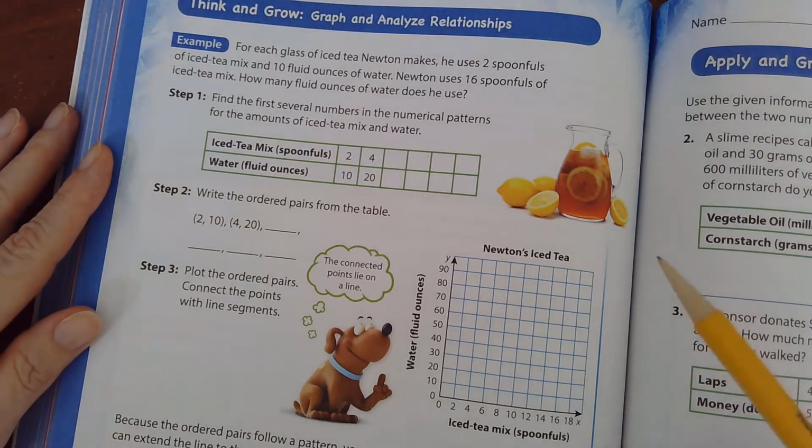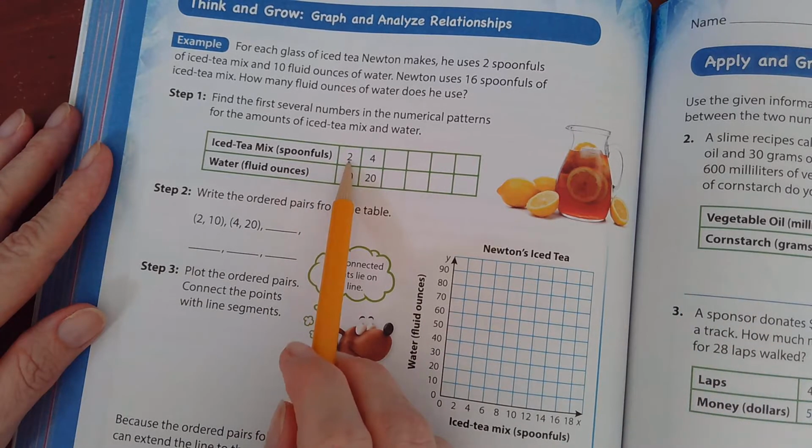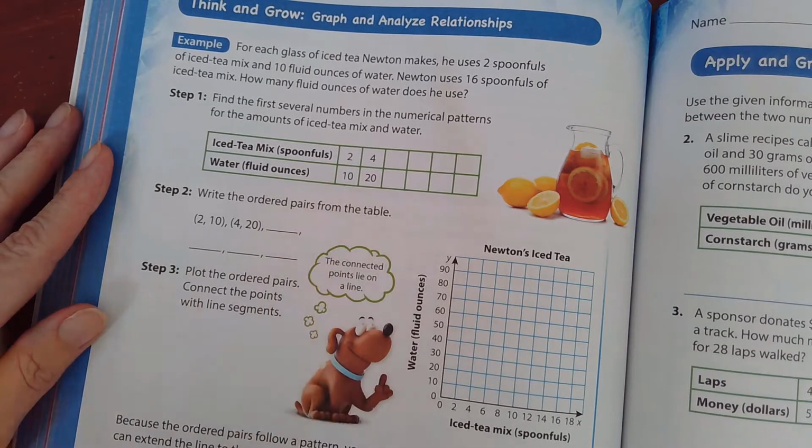For each glass of iced tea Newton makes, he uses 2 spoonfuls of iced tea mix. We have that here, and 10 fluid ounces of water. Newton uses 16 spoonfuls of iced tea mix. Well, how many fluid ounces of water does he use?